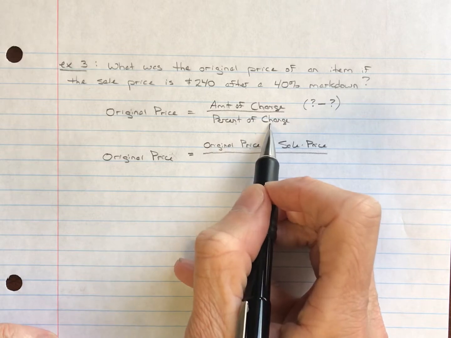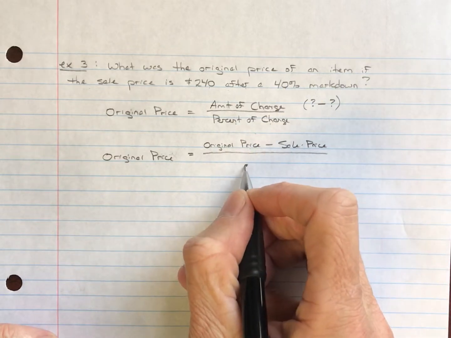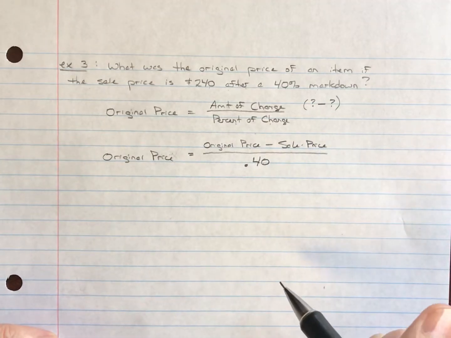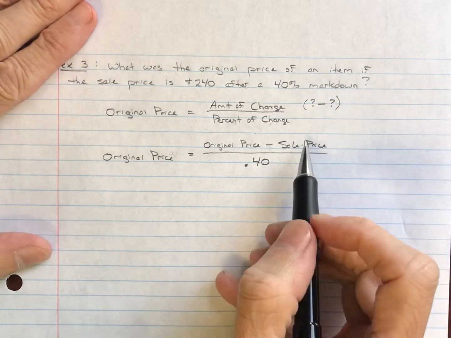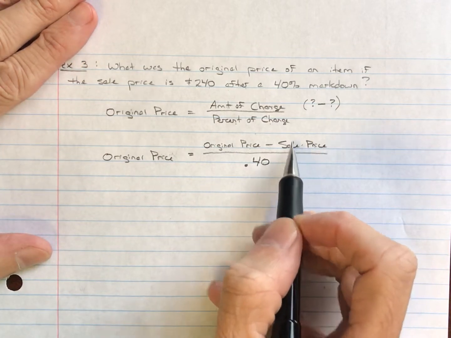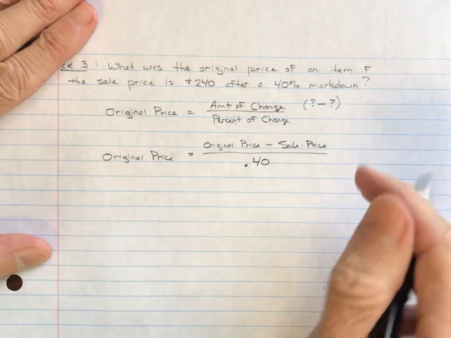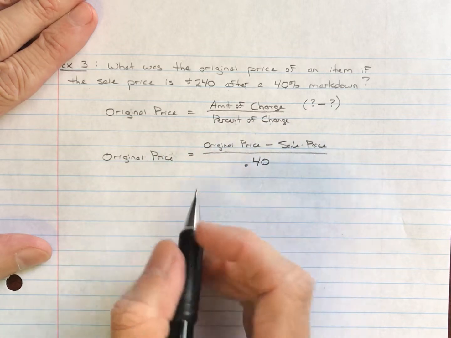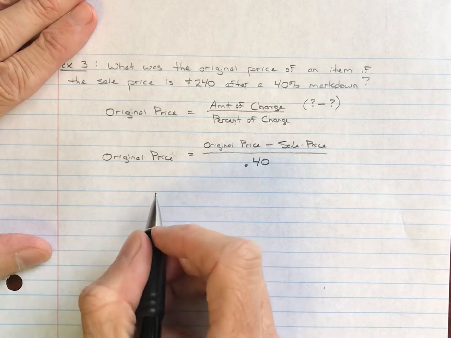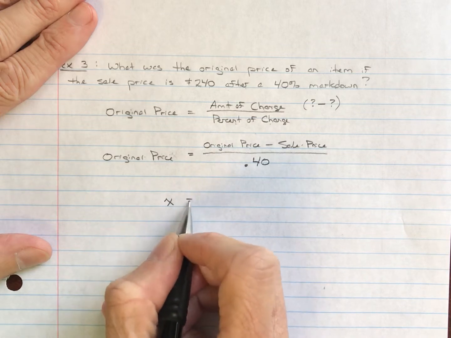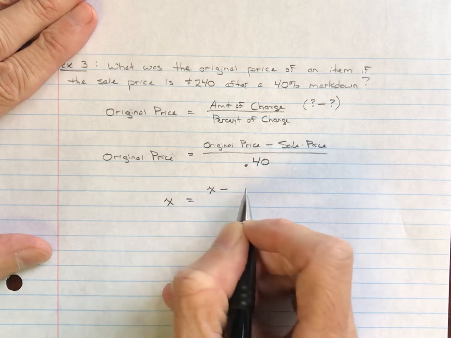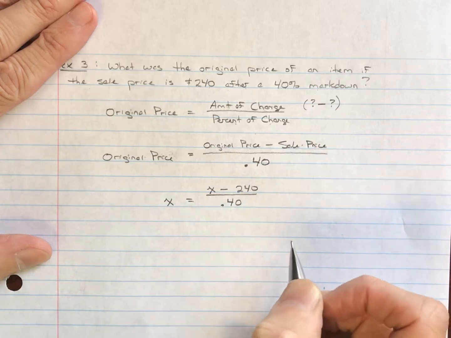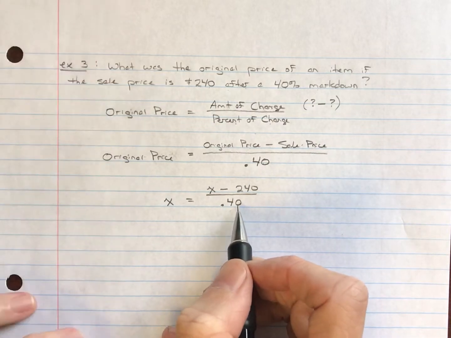And the percent of change, we know it's a 40% markdown. We're going to put this in as a decimal so that we can do math with it. 40% is 0.40. Okay, we know the sale price. The sale price is $240. Okay, so we don't know the original price. I'm going to put an X for the original price. So I'm going to say that the original price is X. X is equal to X minus $240 divided by 0.40, or 40% as a decimal.